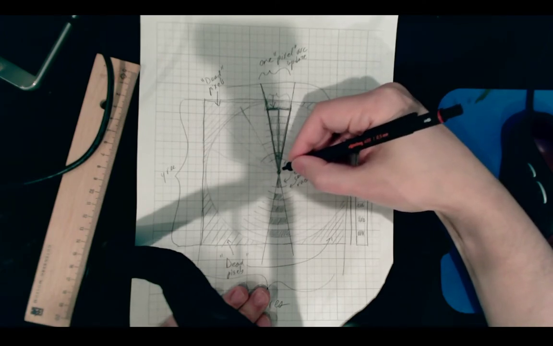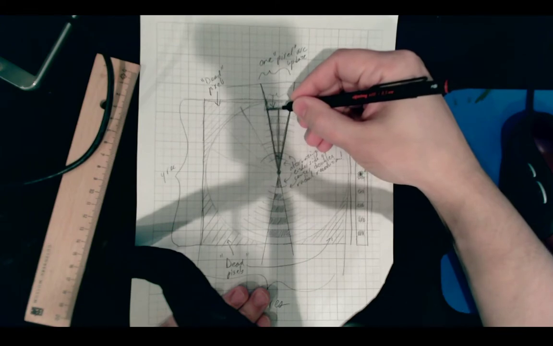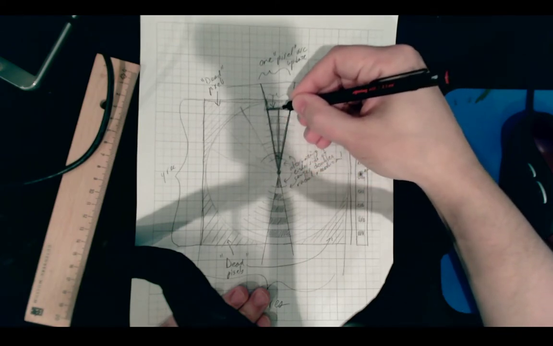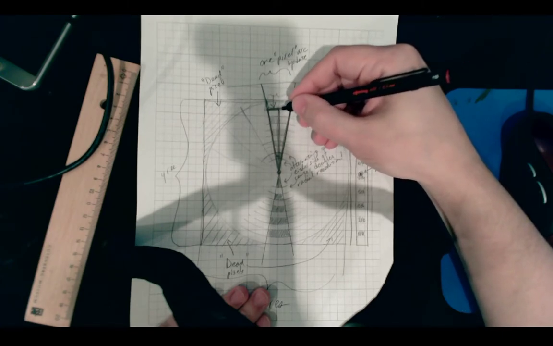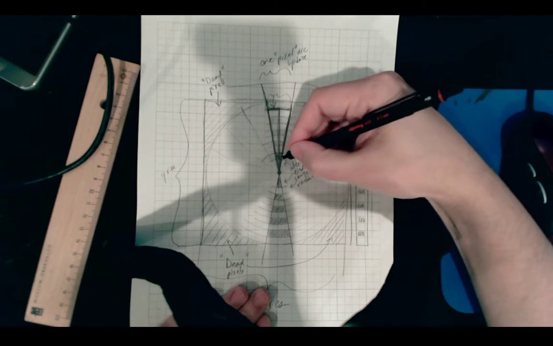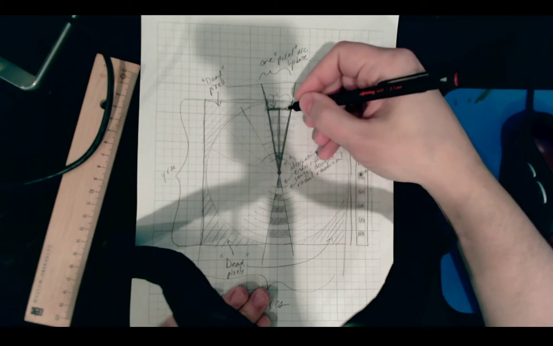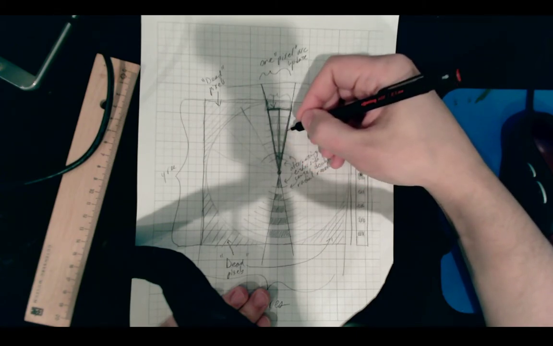Let's just make sure. If this is our hypotenuse, and this is the pixel we're wanting to sample, because that'll be in the middle of our arc, and we know what this angle is, that would be sine of this angle, opposite over hypotenuse.